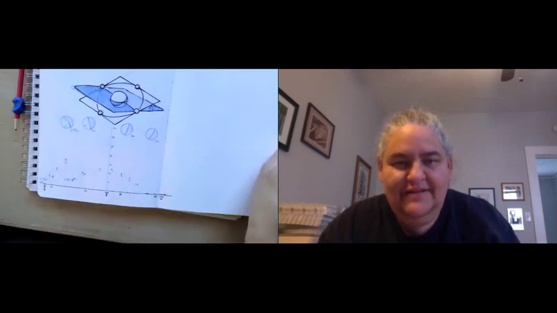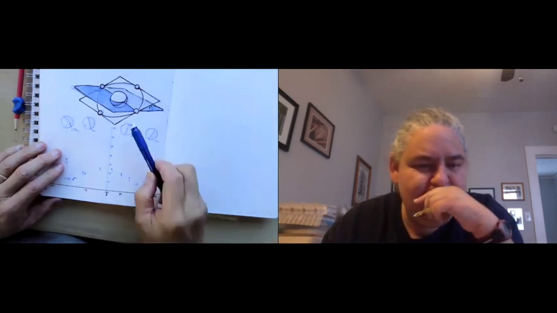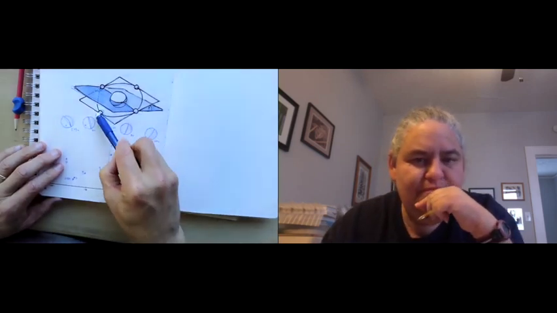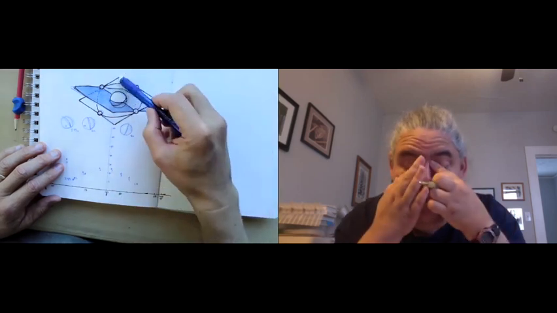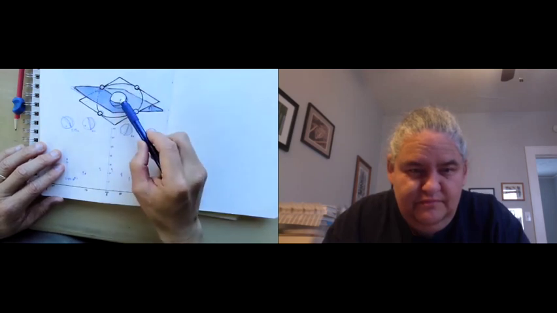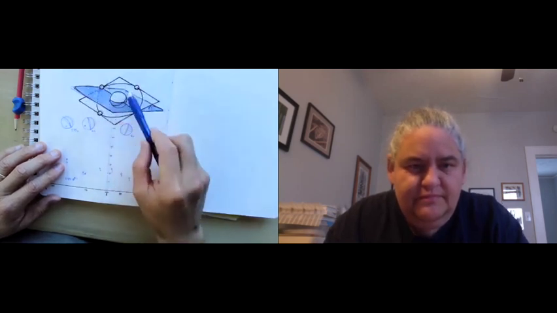And then I'm going to draw in what the phases look like here, here, here, here. And then if this is the northern hemisphere, I'm going to figure out, is it spinning this way or this way? From observation.